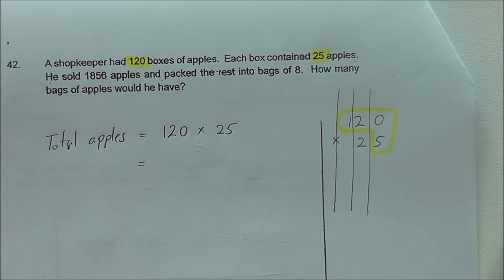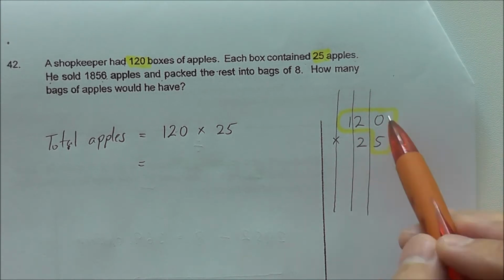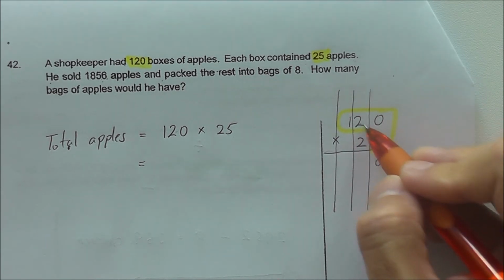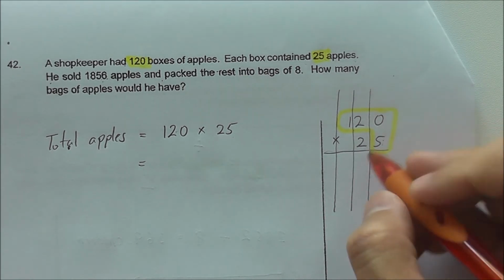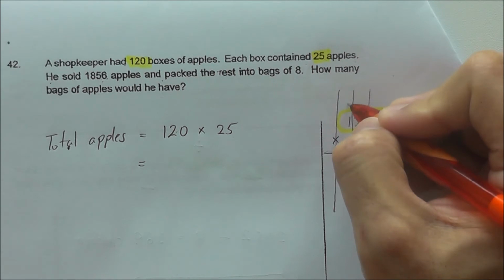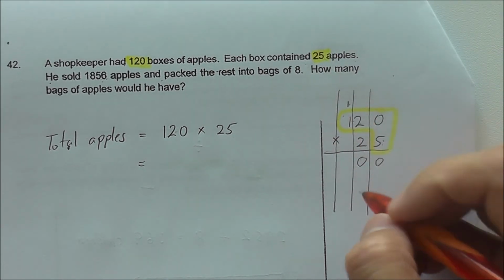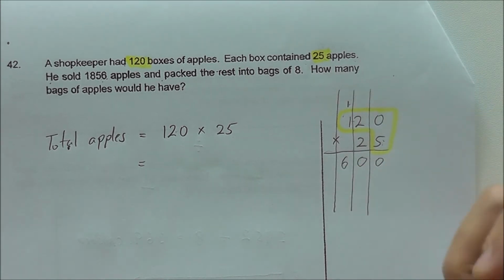multiply by 5 first. So 0 times 5 is 0. 2 times 5 is 10, so I put a 0 here and bring 1 forward. 1 times 5 is 5, plus 1, that will give us 6.